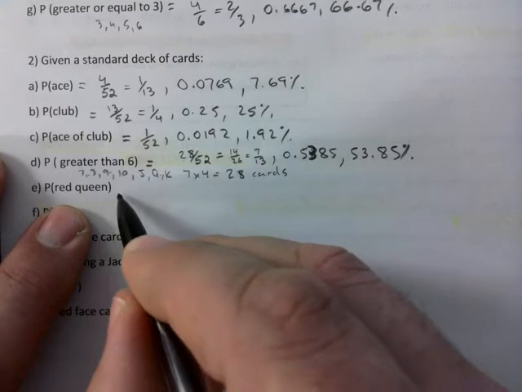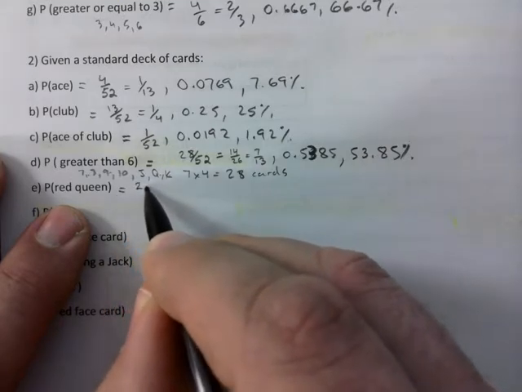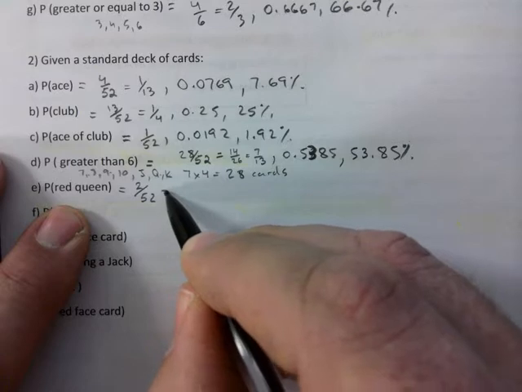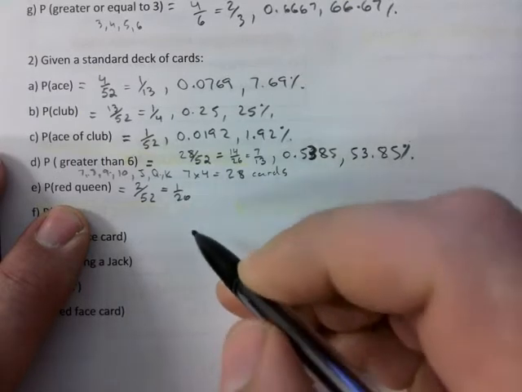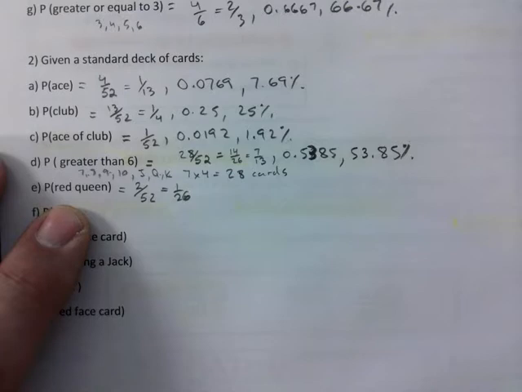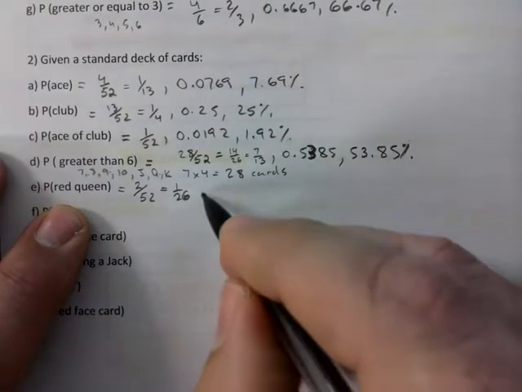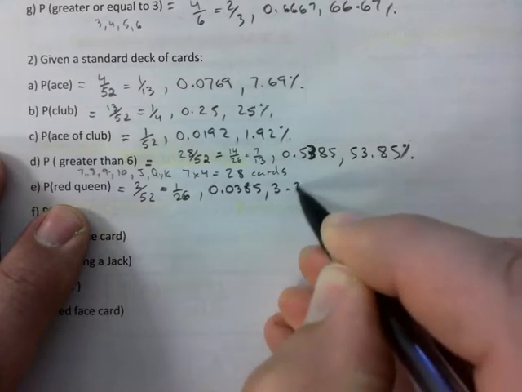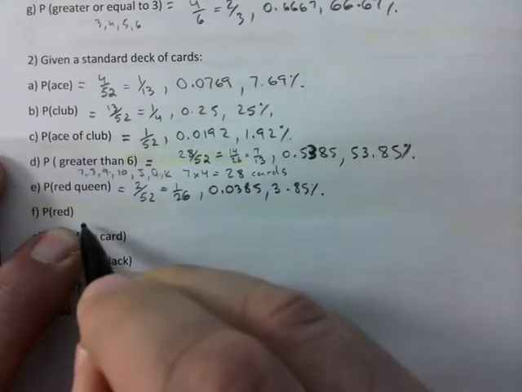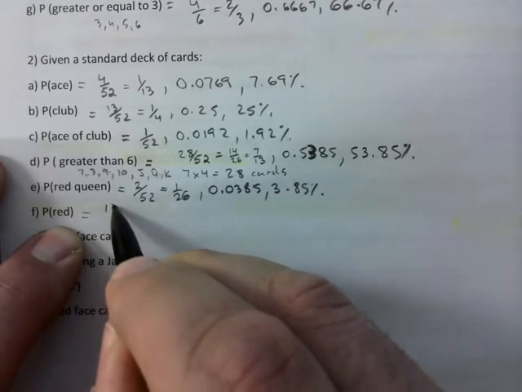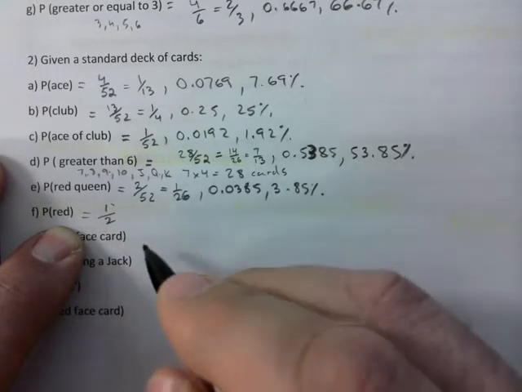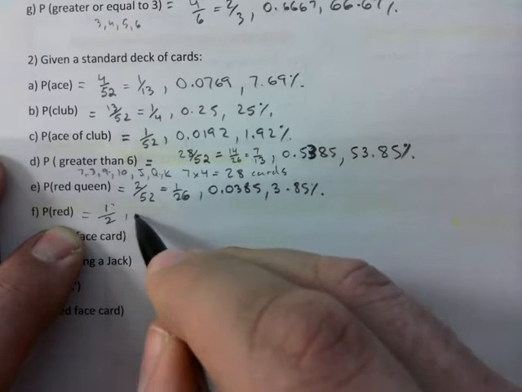A red queen. How many red queens? One over 26. That's 0.0385, which is 3.85%. Red, you can go one half, right away. Half of the cards are.